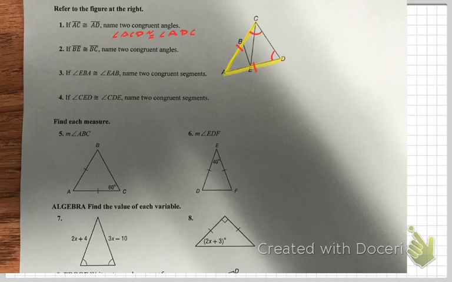Now before I move on, I want to erase all of this so that I can remark my diagram fresh. So it's telling me that side BE is congruent to side BC. So as I look at that, I'm going to focus on triangle BCE for number 2. When I look at that, angles opposite, which would be this angle and this angle here, the angles opposite the congruent sides. So that would be angle BCE is congruent to angle BEC.